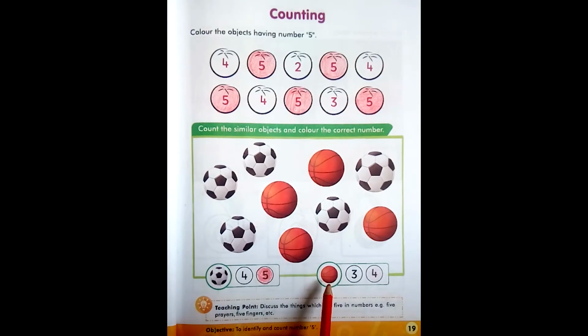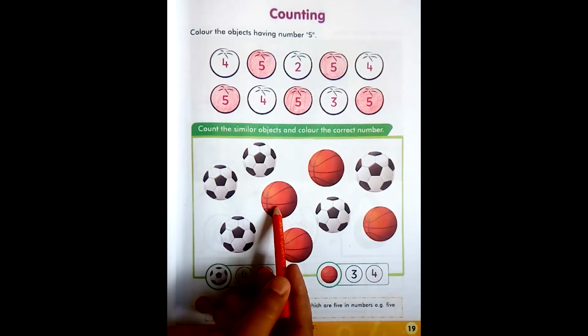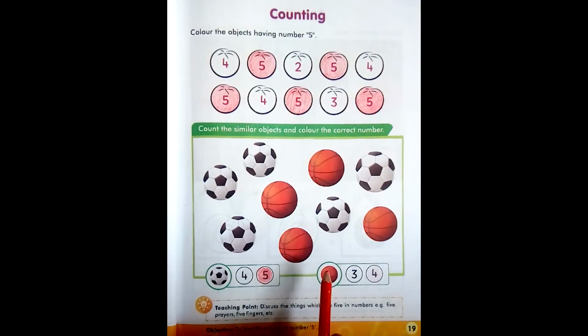This is a basketball. How many basketballs are there? Count them. 1, 2, 3, 4. There are 4 basketballs. Let's color number 4.